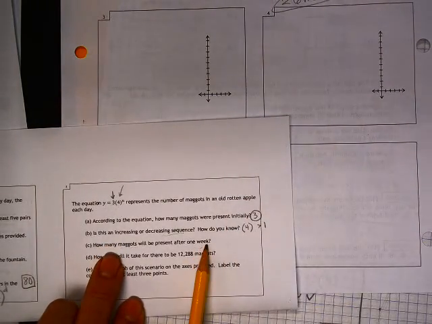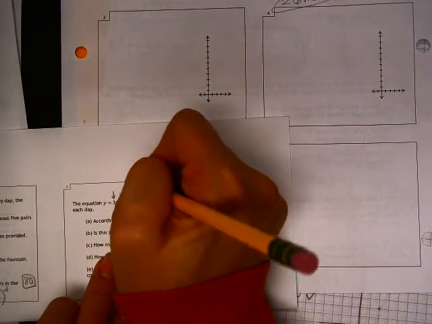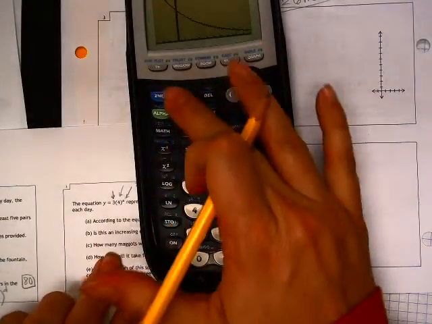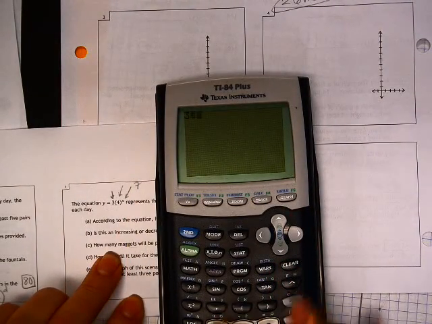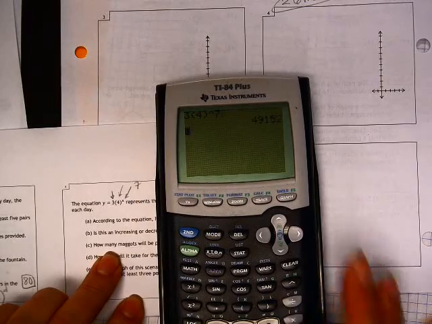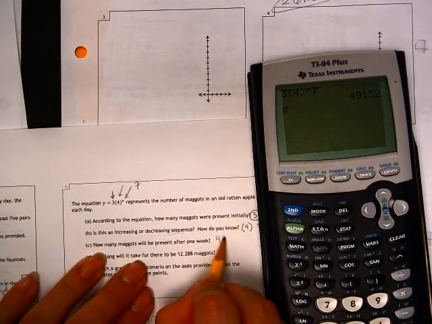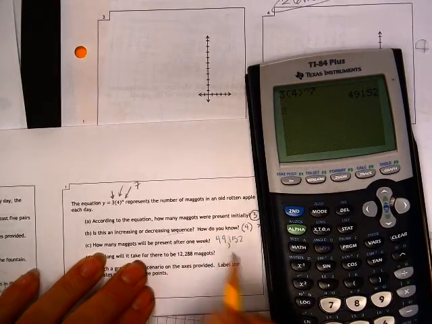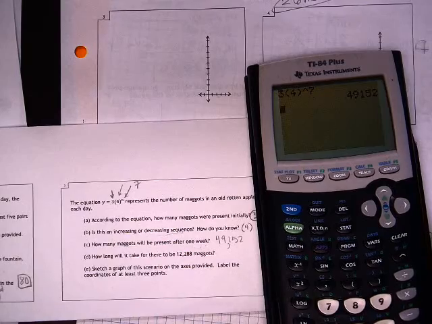How many maggots will be present after 1 week? So really what I need to do is plug in 7 there. So if I clear out and do 3 times 4 to the 7th, oh my gosh, that's nasty. So 49152 would be how many are present in 1 week, if I just go ahead and plug in 7 there.